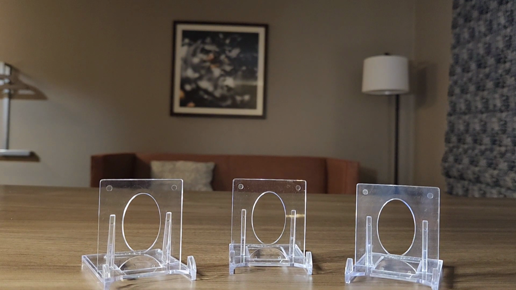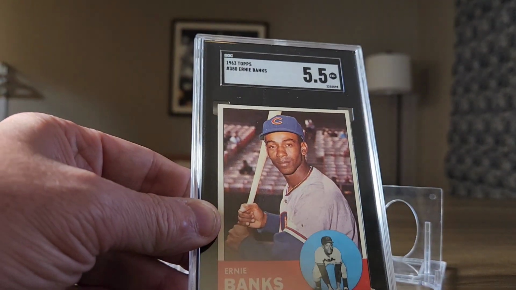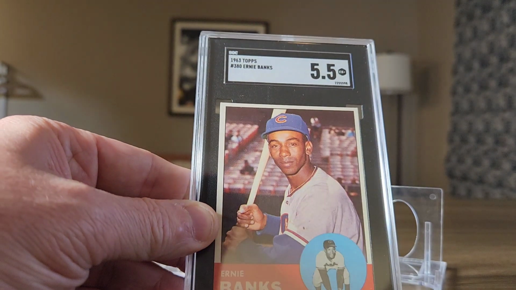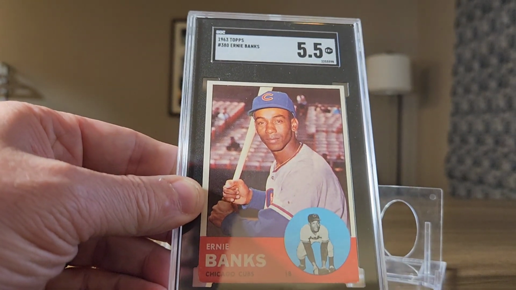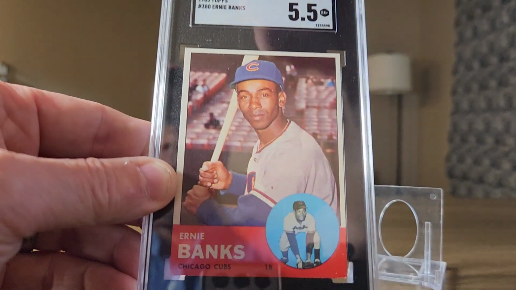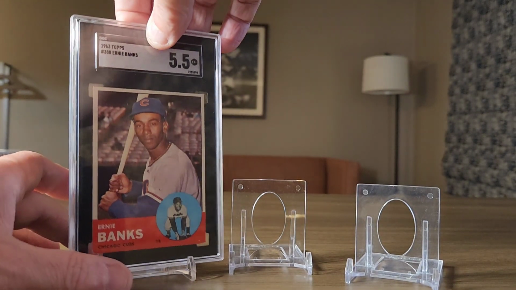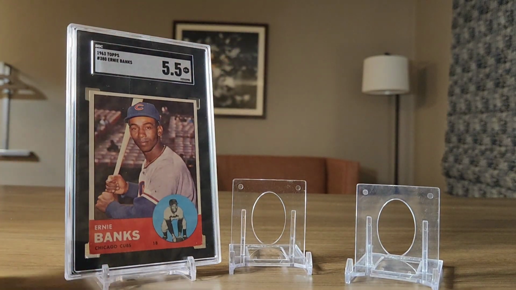Okay, here we are. We have a trio of cards that I'm going to showcase you now, and we're going to transfer from the 1933 Goudey set to another beautiful set in the 1960s, the 1963 Topps. And again, we're going to showcase some Hall of Famers. This time, we're going to start with number 380, Ernie Banks. Beautiful SGC 5.5. Nice centering on this one. Big fan of the blue and red there to go with it.